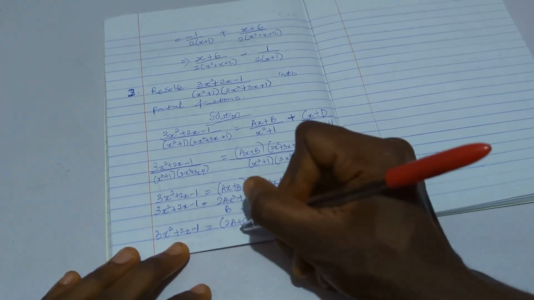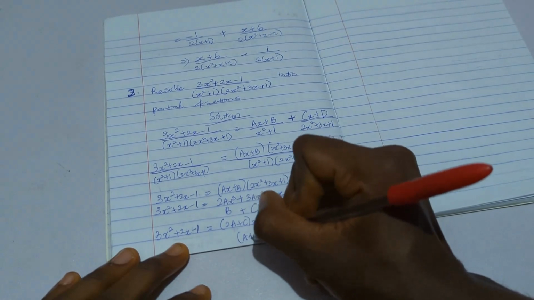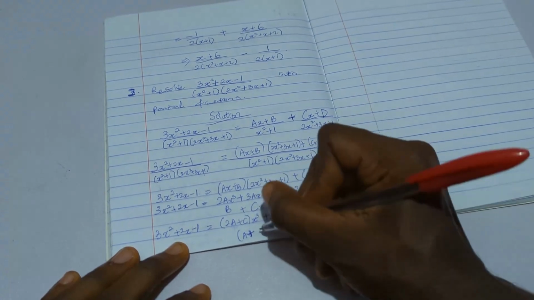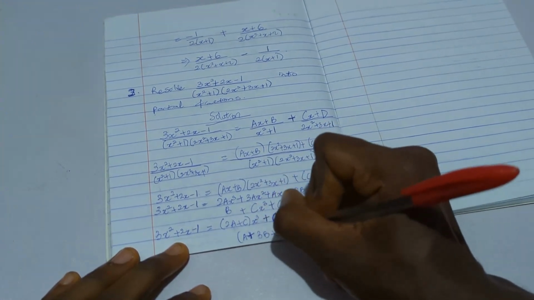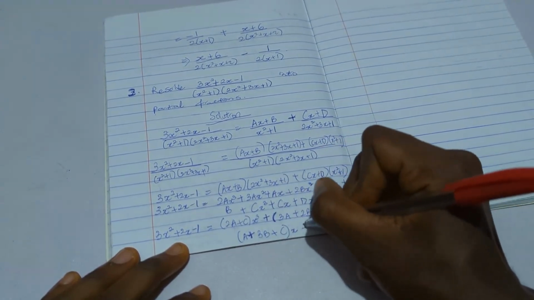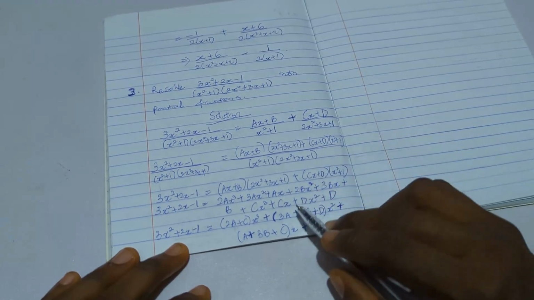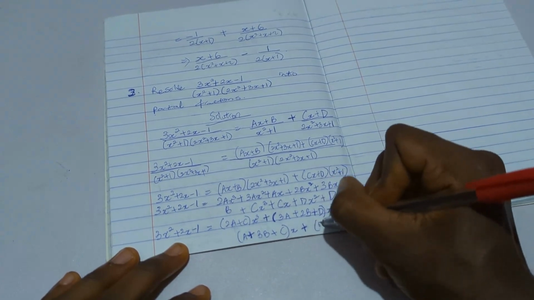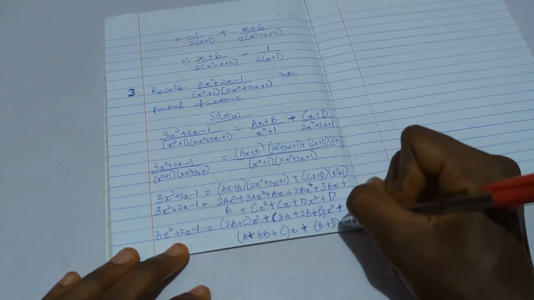So that's going to be a plus 3b plus c, all with x. Then plus, what do I have last? I think I have b and I have d. So that's b plus d, which are the constant terms.